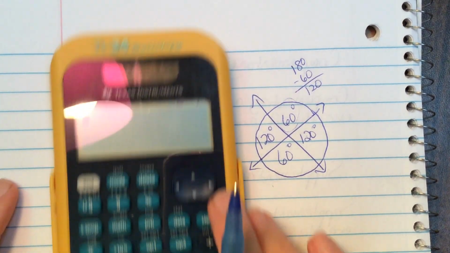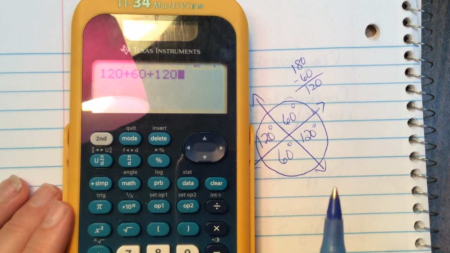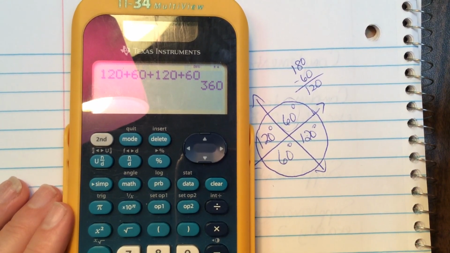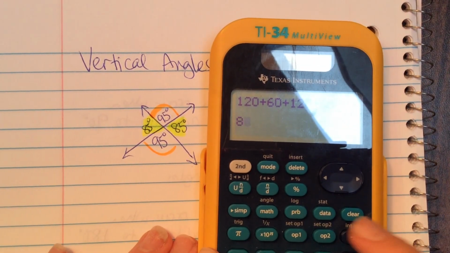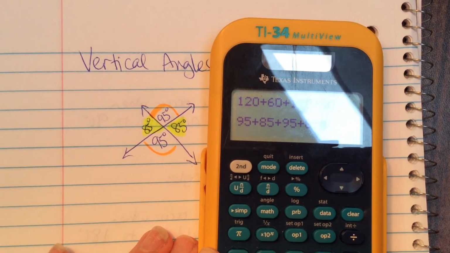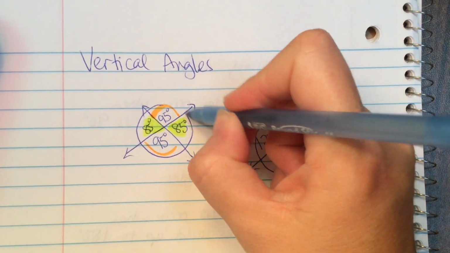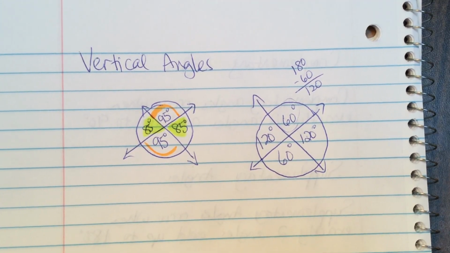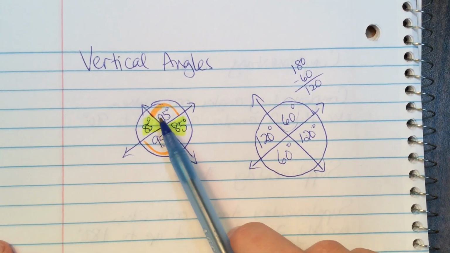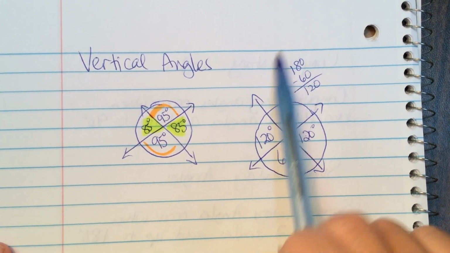So let's check ourselves. So we have 120 plus 60 plus 120 plus 60, and we have 360. Then we'll go ahead and check what we did before. Let's start with 95 plus 85 plus 95 plus 85, and we have 360 because this one also created a full circle. So vertical angles are actually pretty simple. They're pretty much a mirror image of each other, and they take into account supplementary angles.